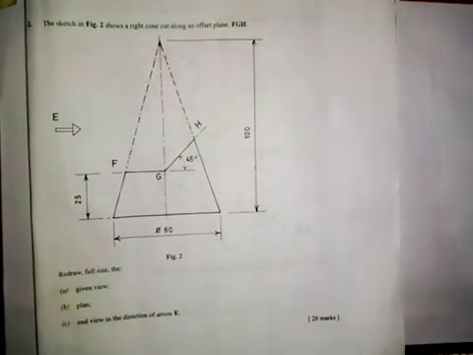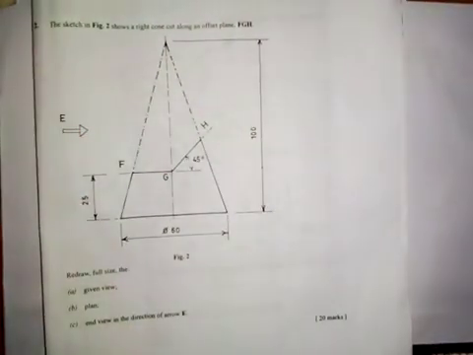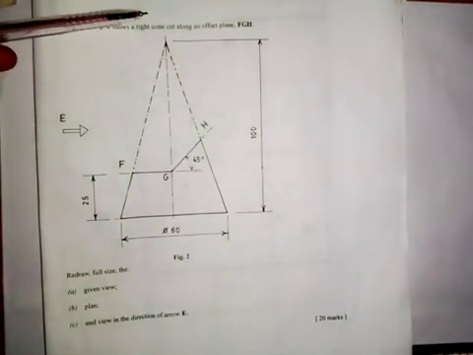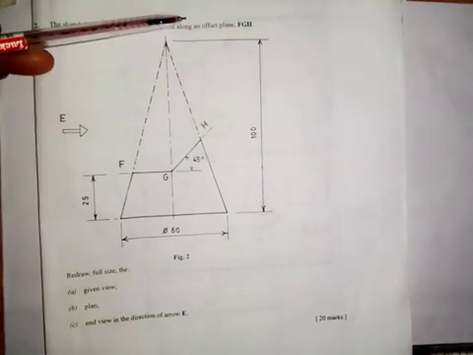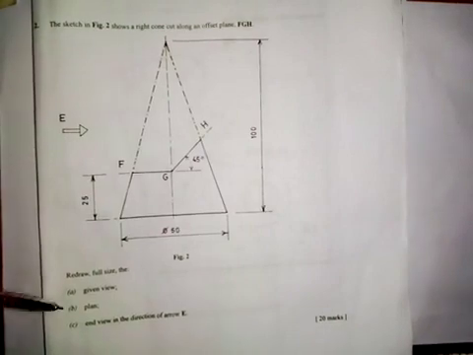Now this is a WAEC question, year 2022, question 2, and the question carries 20 marks. I think they gave them 4 questions, and each question carries 20 marks. Now I want to show you how you can solve this problem. As we have here, the sketch in figure 2 shows a right cone cut along an offset plane FGH.